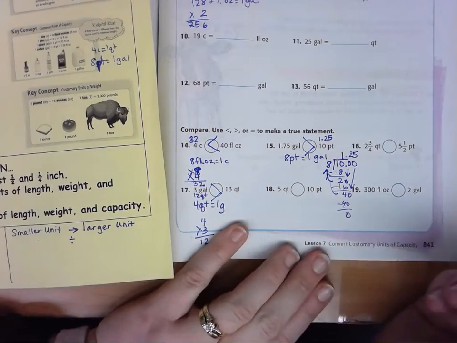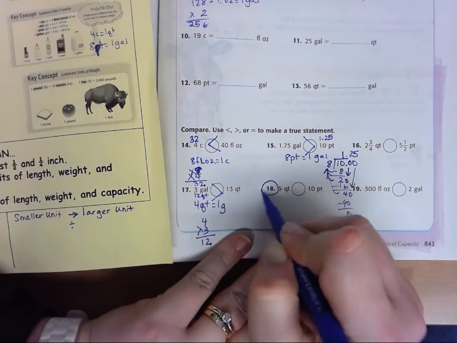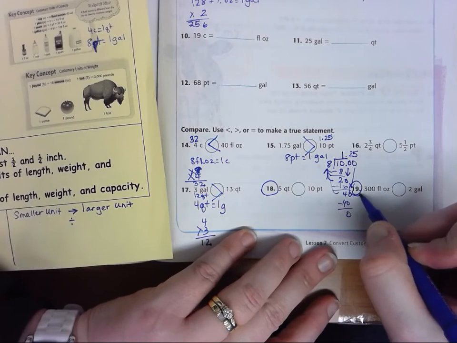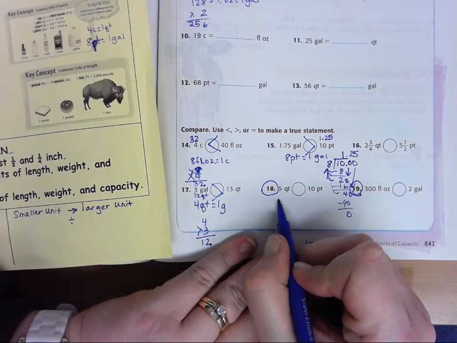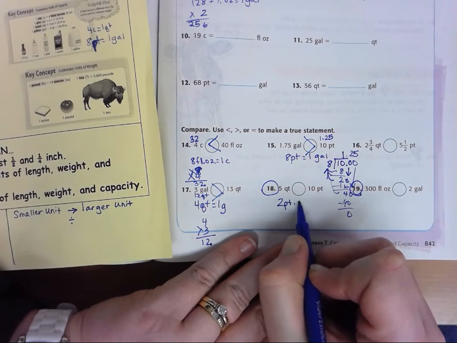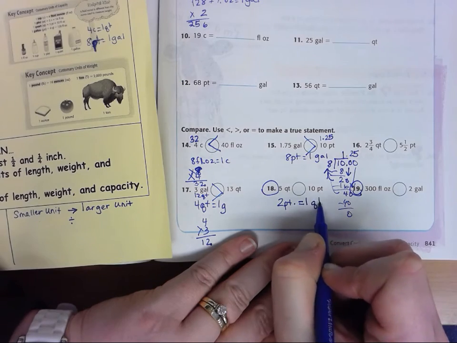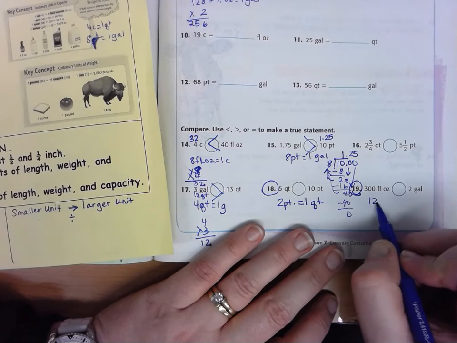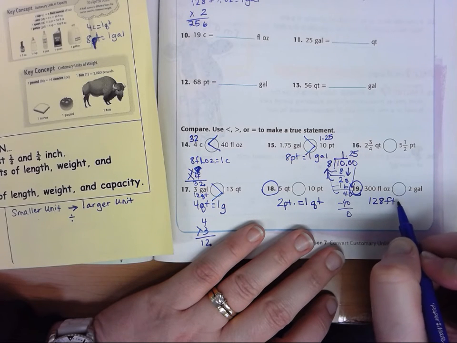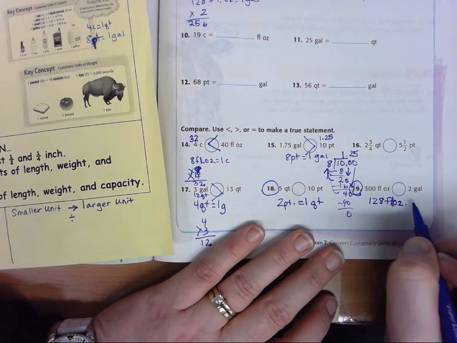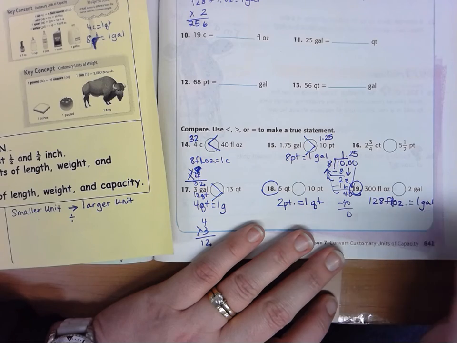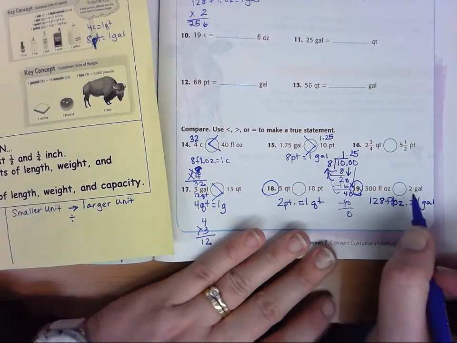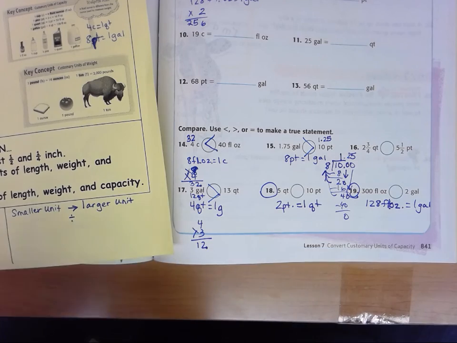Okay. Your job is to do number 18 and number 19. For number 18, keep in mind that there's 2 pints in 1 quart. Okay. For number 19, keep in mind that there's 128 fluid ounces in 1 gallon. Okay. Greater than, less than, or equal to for those. All right, then move on with workshop.